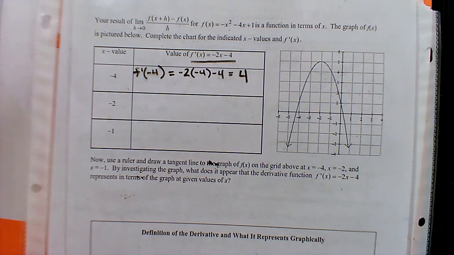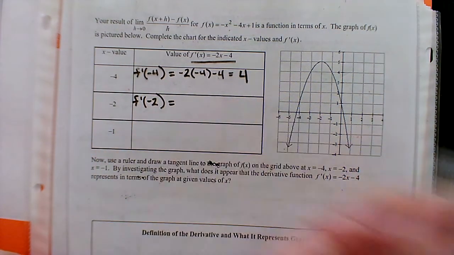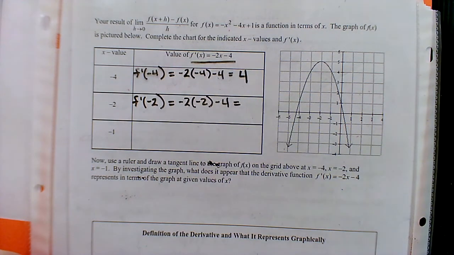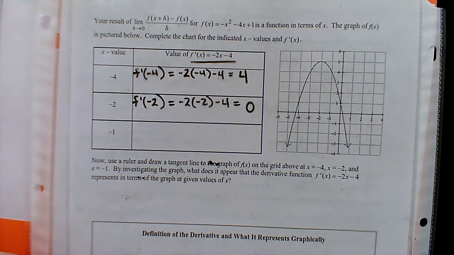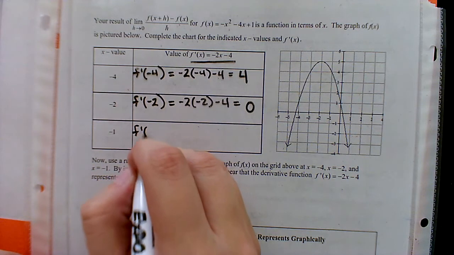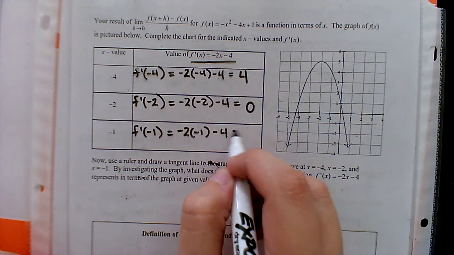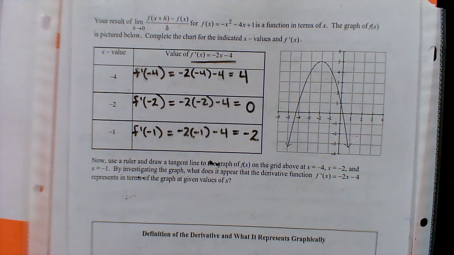Let's say we wanted to find the slope at one point, again, but that specific x location was negative 2. Based on our derivative equation, notice how the slope is 0. And if we wanted to find the slope at negative 1, looks like we would get negative 2. So we're going to see how these numbers make sense based off the graph. Like, where does the 4 come from, the 0, the negative 2, based off this picture.